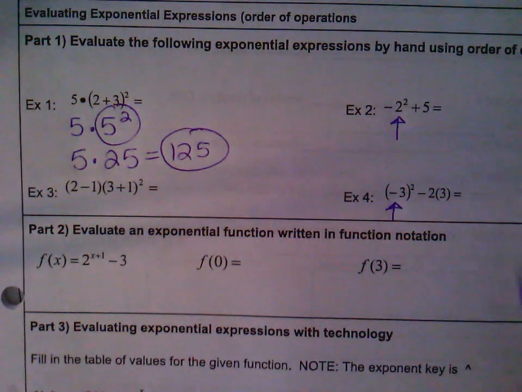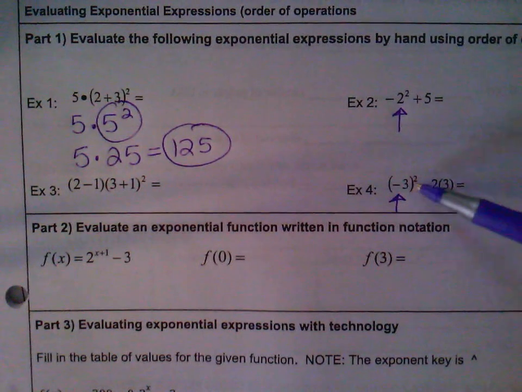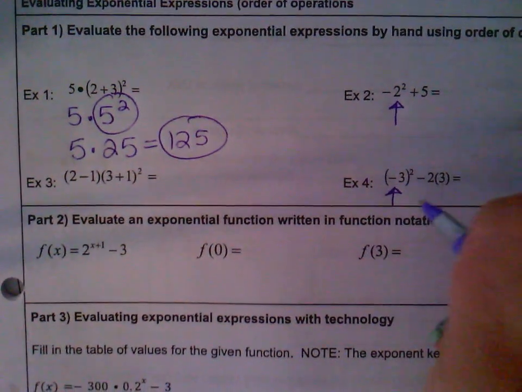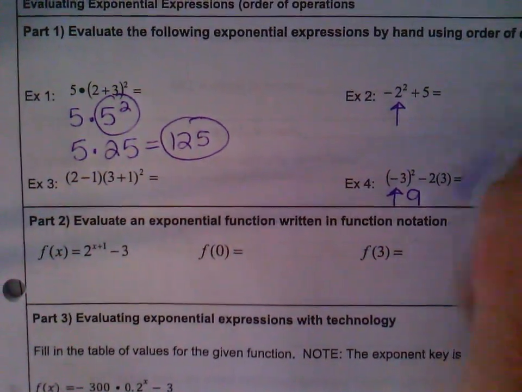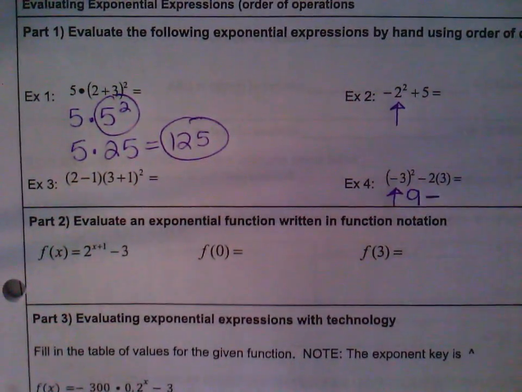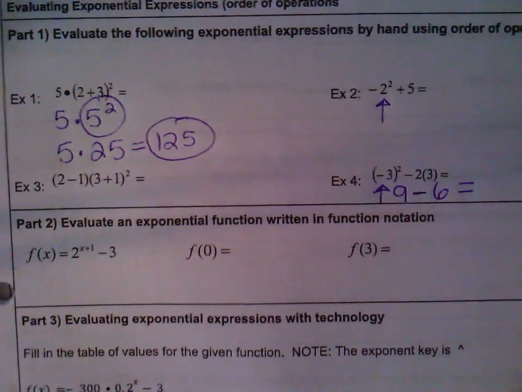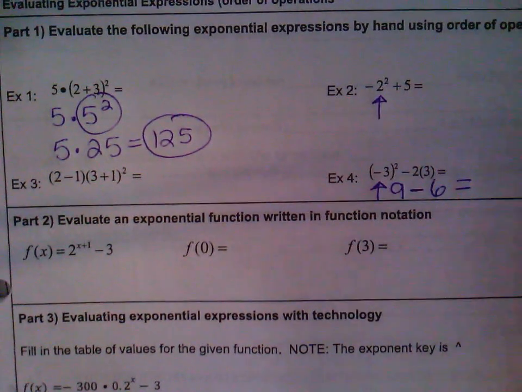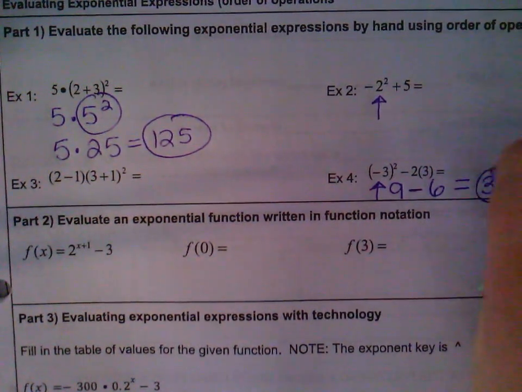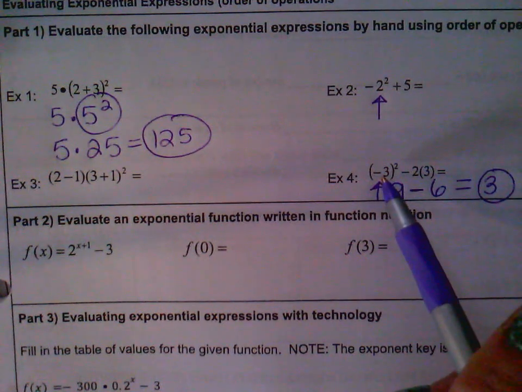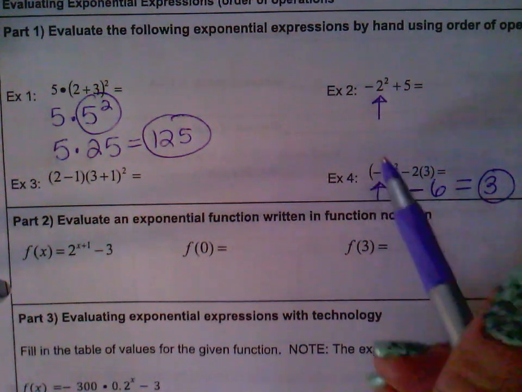If it's in parentheses, it becomes positive because negative 3 times negative 3 is 9. I'm going to do example 4 first. 9 minus, what is 2 times 3? 6. And what is 9 minus 6? 3. Now, in number 4, I said negative 3 times negative 3 because it was in parentheses.